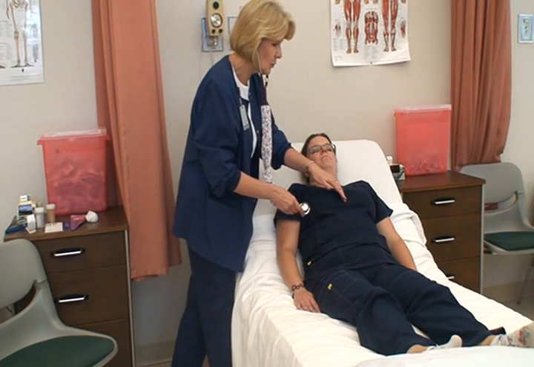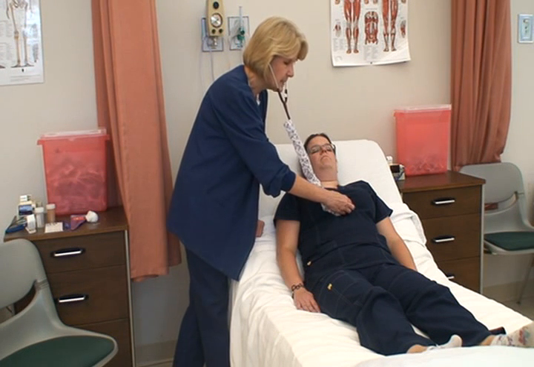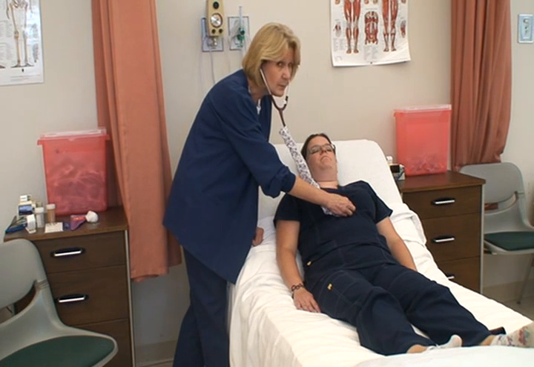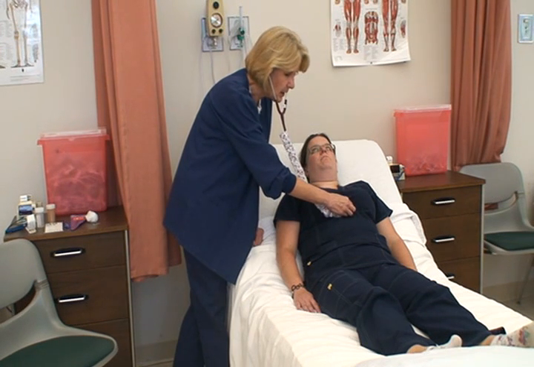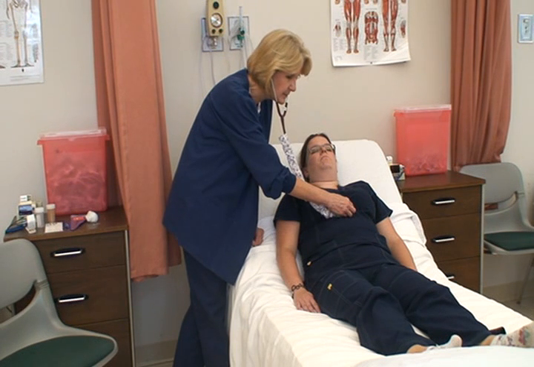I'm going to continue on down along the left sternal border, down to the fourth or fifth intercostal space, left sternal border. That would be associated with hearing the tricuspid valve, or T. There, I would expect now to hear S1 more prominently than S2 because it's associated with closure of those AV valves.